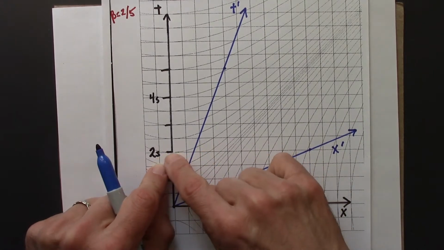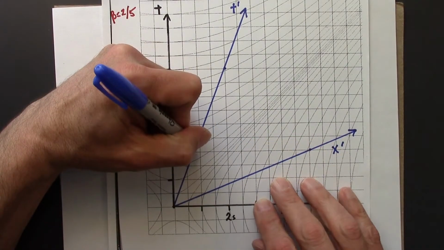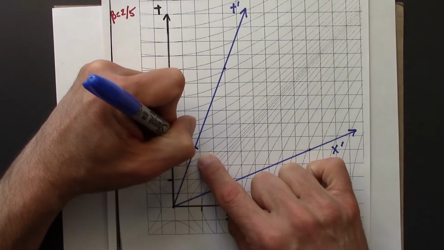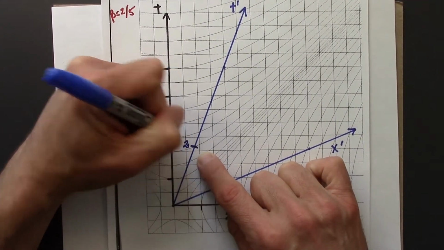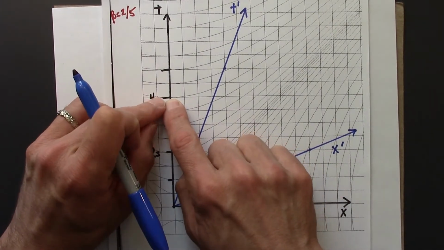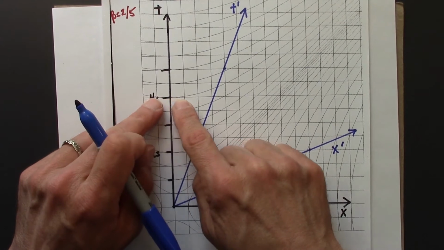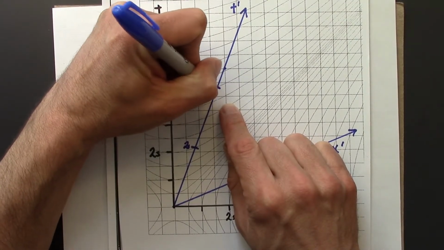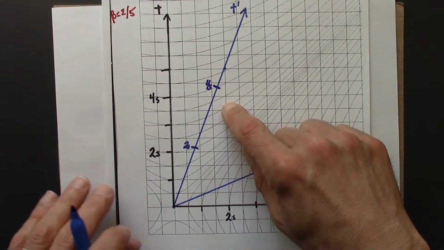So that tells me, all right, I'm tracing this hyperbola along, that this mark here on the t' axis is 2 seconds. And that maybe to get the 4-second mark, I would go to 4 seconds here, follow this hyperbola along, and that would be 4 seconds.